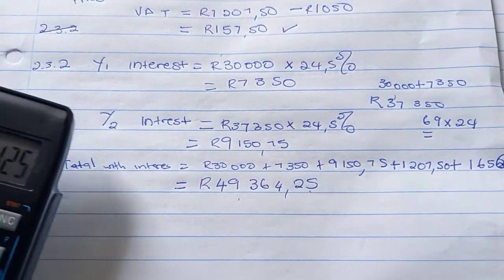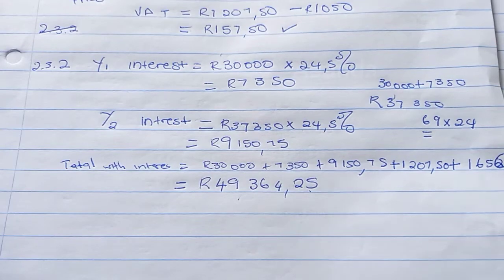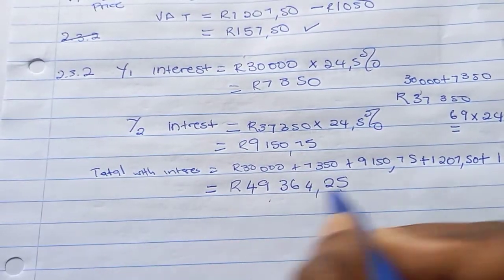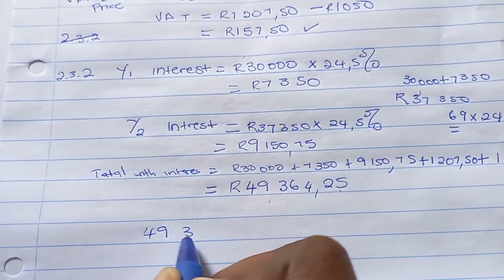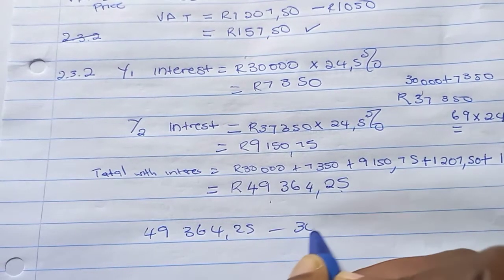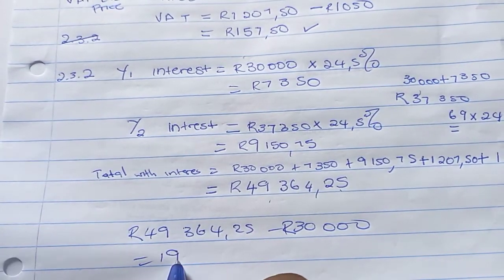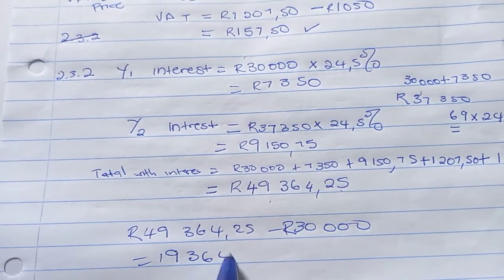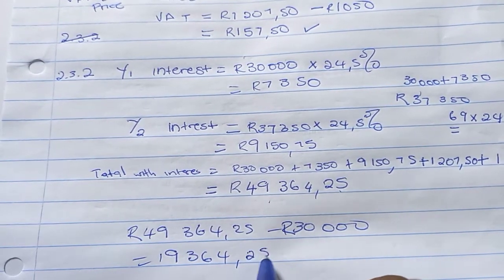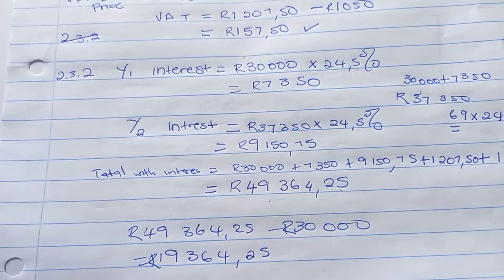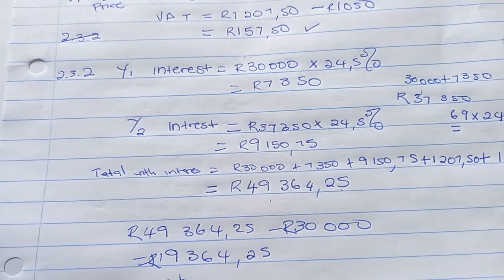So it is more by this money. So I say here 49,364.25 minus the 30,000. We're checking if it's more by this amount, and we get the amount they say it's more by. So the statement is correct.